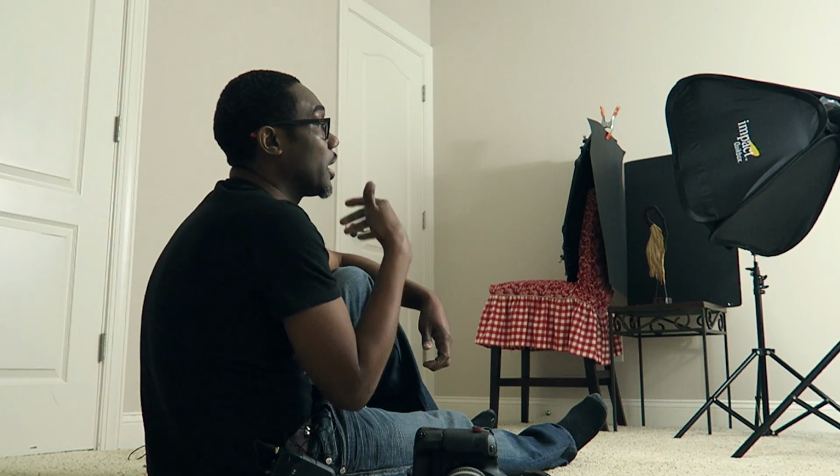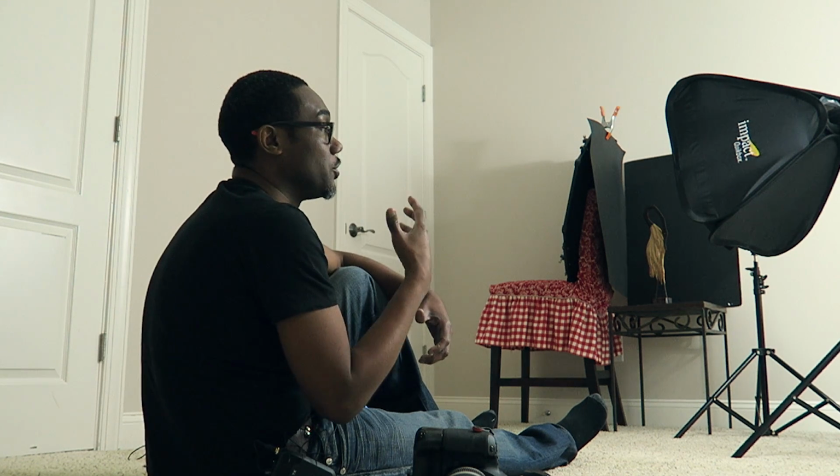Okay, so when I'm building an image or creating an image, the first thing that I make a decision on is what light am I going to use. Am I going to use the ambient light that's available to me? Am I going to use a mixture of the ambient light and the available light? Or am I going to eliminate the available light completely and just create my own light, right? So in this particular setup, it's the latter. I'm going to basically eliminate the light that's in this room and just simply utilize the lights that I'm creating.